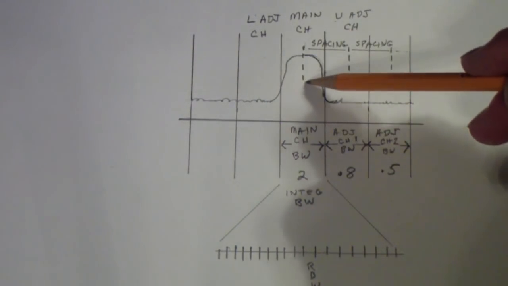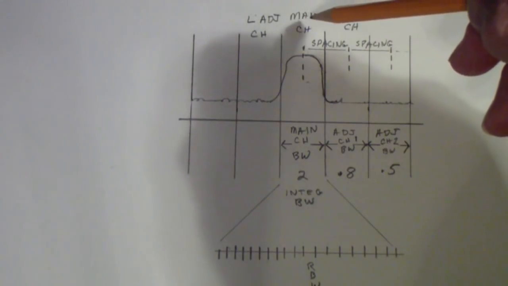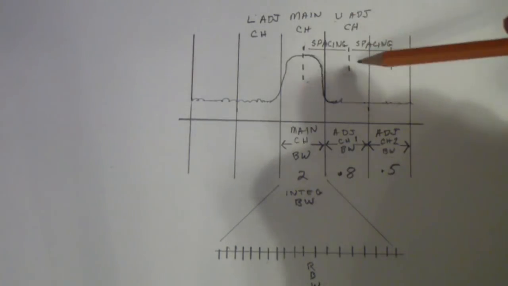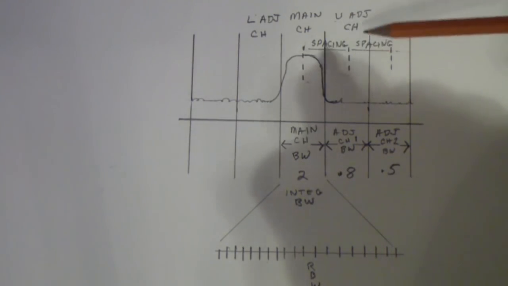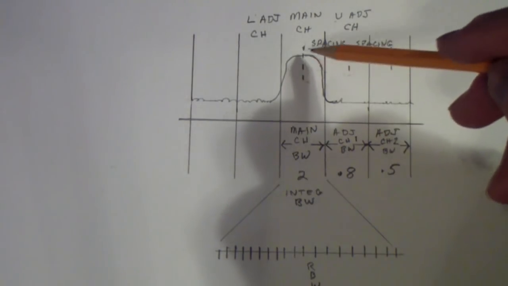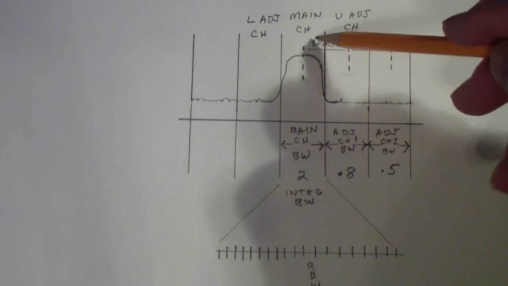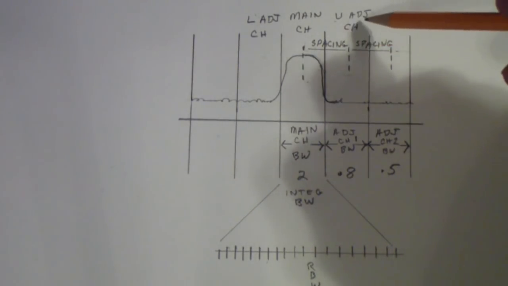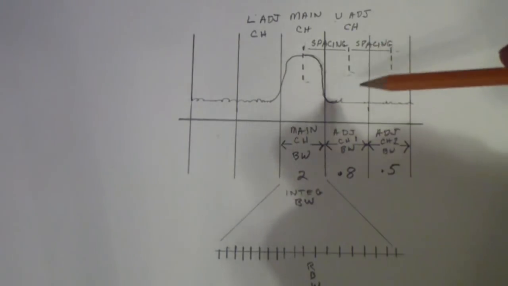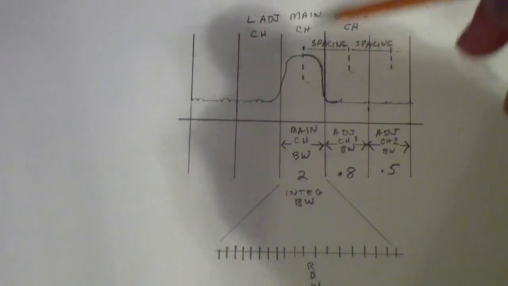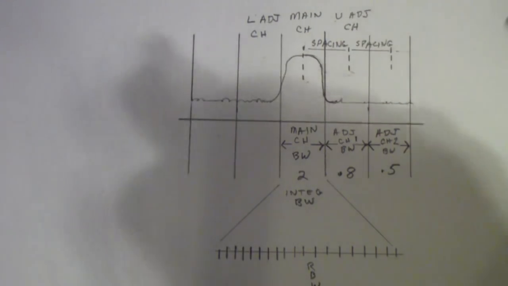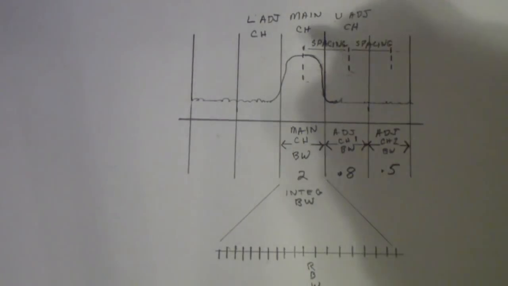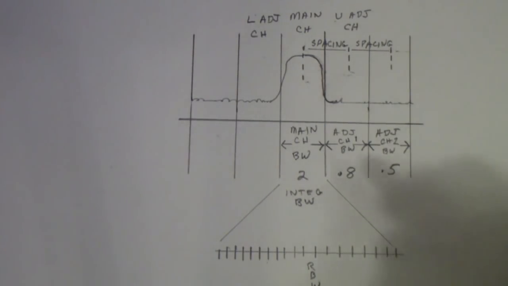This dotted line represents the carrier of the main channel. This dotted line represents the carrier of the upper adjacent channel. The spacing between these carriers is the channel spacing. The main channels might be spaced differently from the adjacent channels for various reasons. It has to do with what these adjacent channels are being used for.